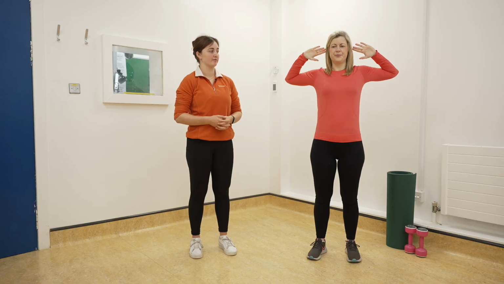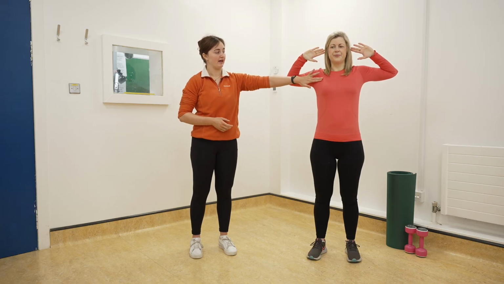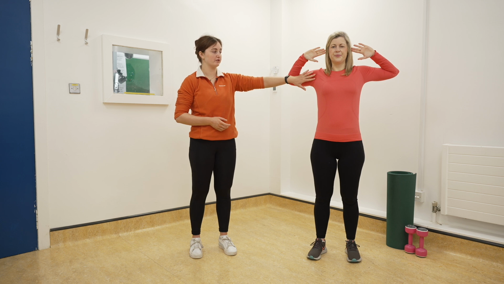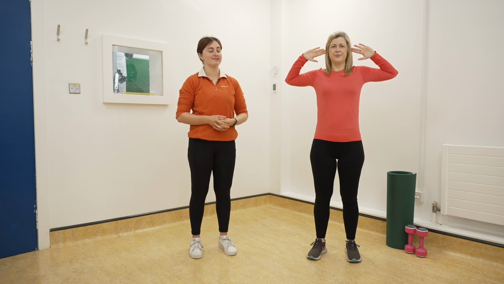This stretch is called a chest opener stretch. So people often have tight pec muscles, which are at the front of our shoulder, and Jennifer is just demonstrating a great stretch for this. So you should feel a stretch at the front of your pecs from the front of your shoulder down into your chest. And we're going to hold that stretch for 15 seconds.